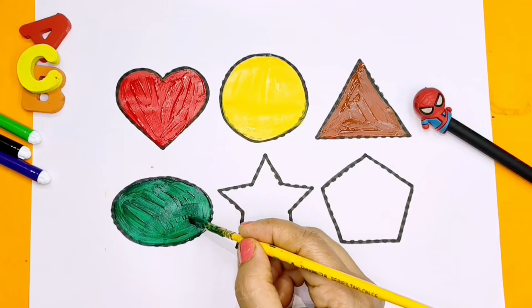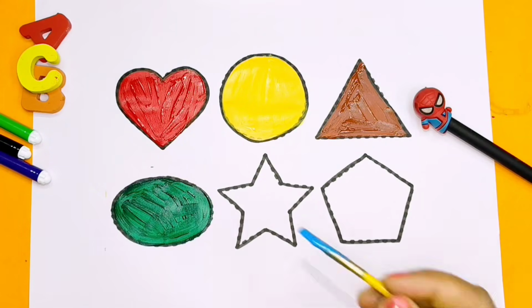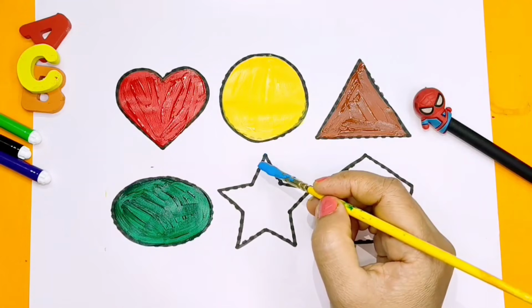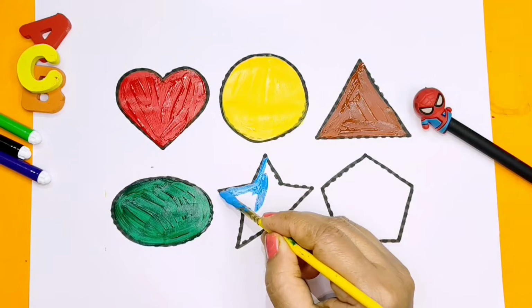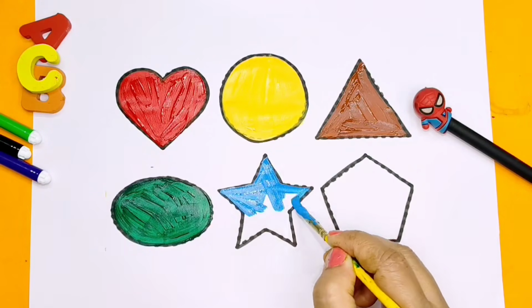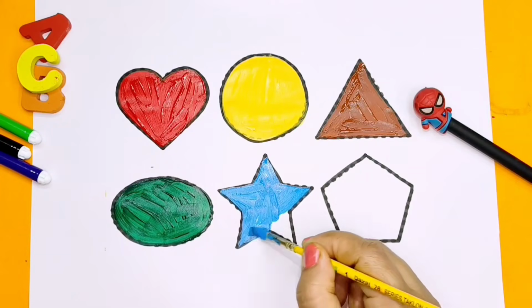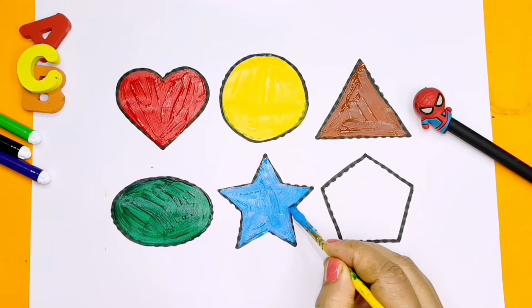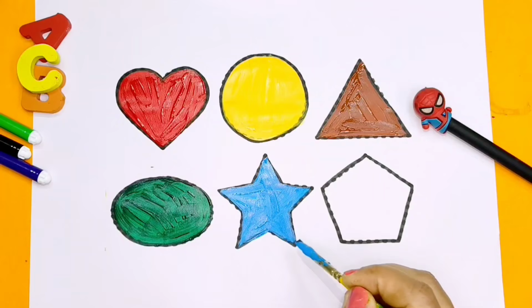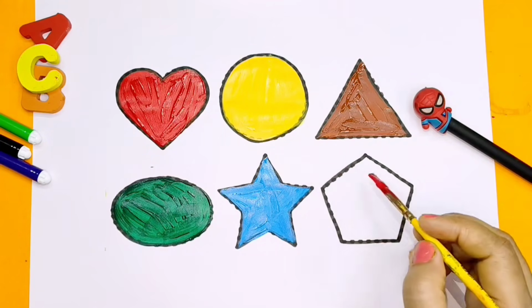Oval shape, sky blue color. Star shape, red color.